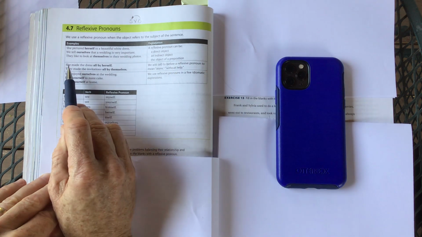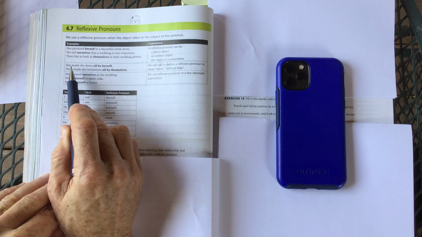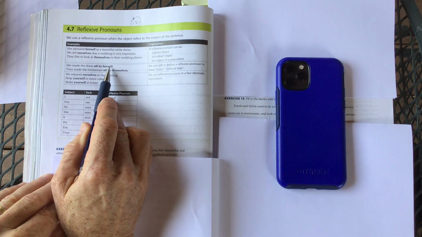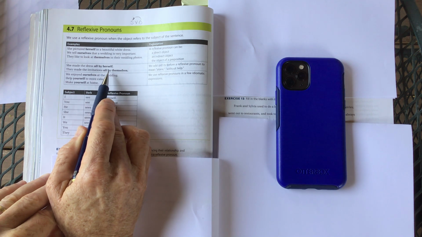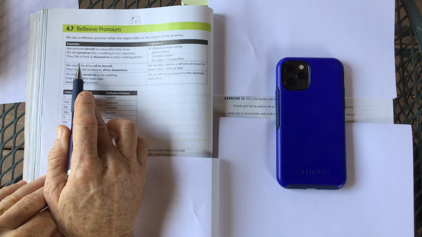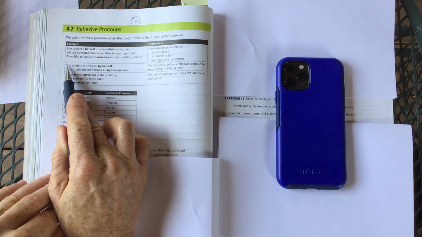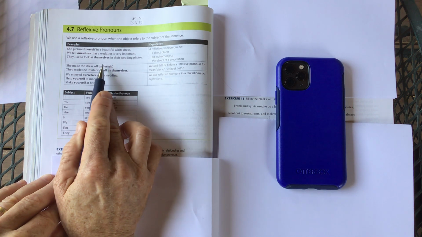Okay. She made the dress all by herself. This is another example of reflexive pronoun use. They made the invitations all by themselves. Another example of reflexive pronoun use. Why? Well, what is the subject here? She. What is the object? Herself.